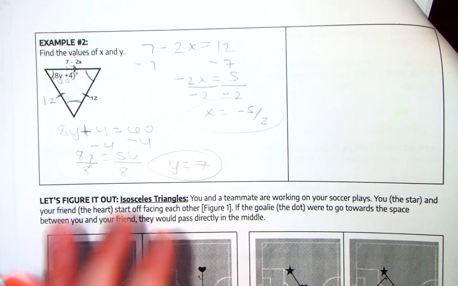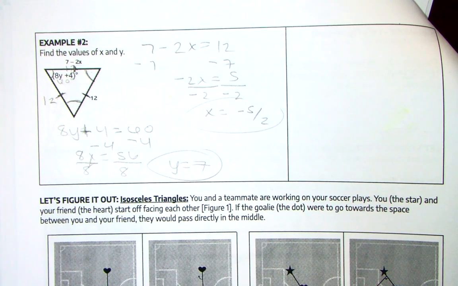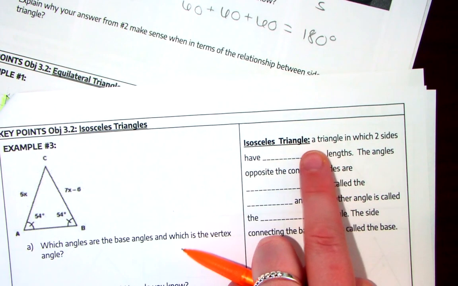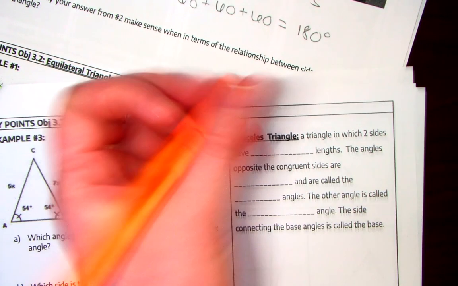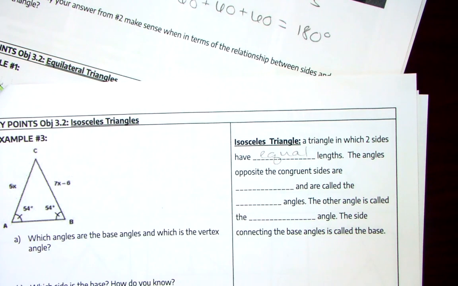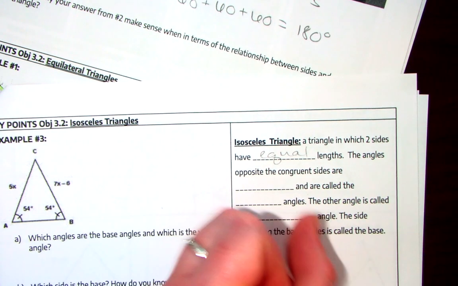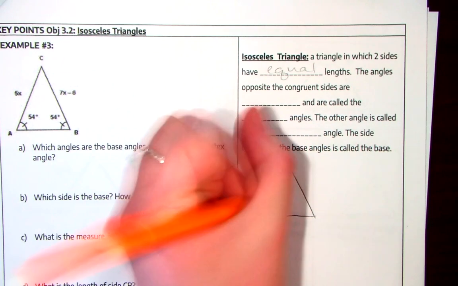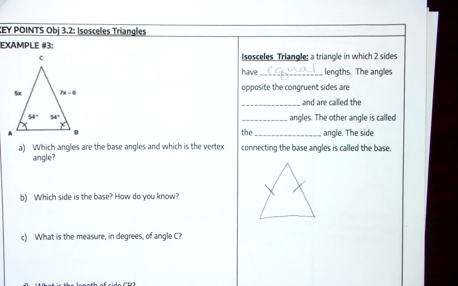All right, so that's equilateral triangles. Now we're going to get into isosceles triangles. For isosceles triangles, we did a little soccer thing. We're going to skip that, and I'm just going to go straight into what an isosceles triangle is. This is a triangle in which two sides have equal lengths. Okay? And so here's an example. Got an isosceles triangle. Now, two of the sides got to be the same, so I'll mark those two the same.